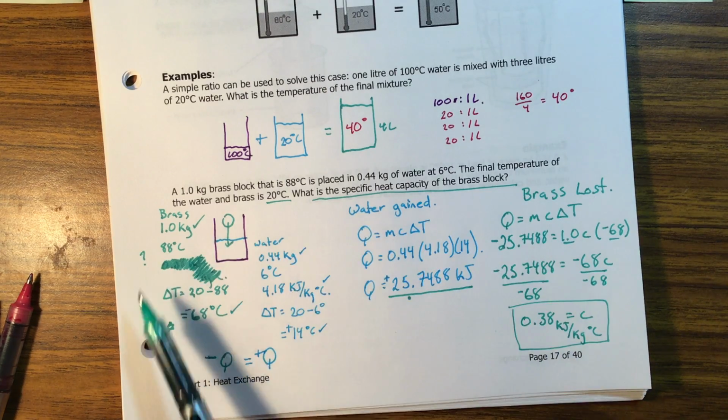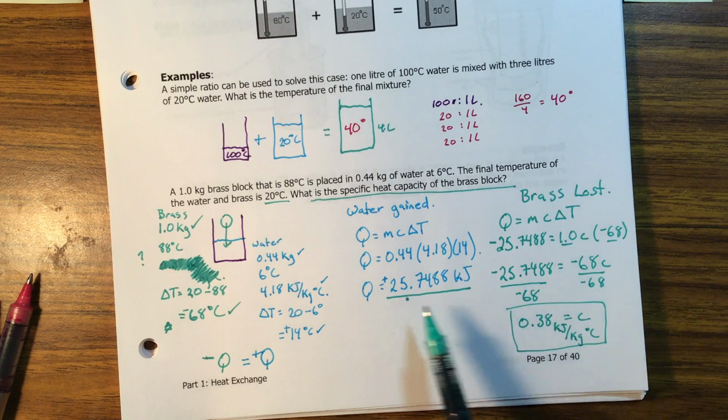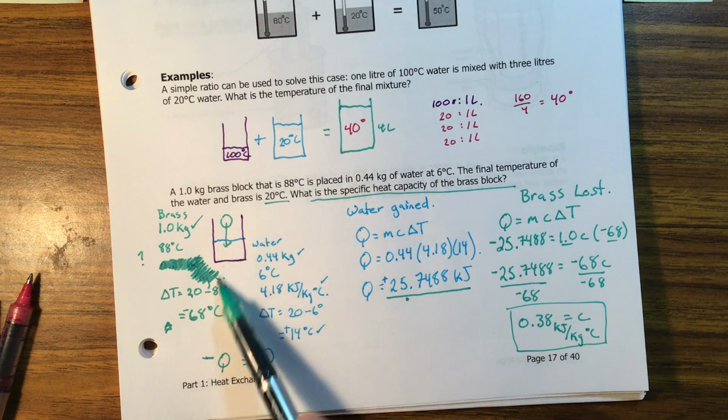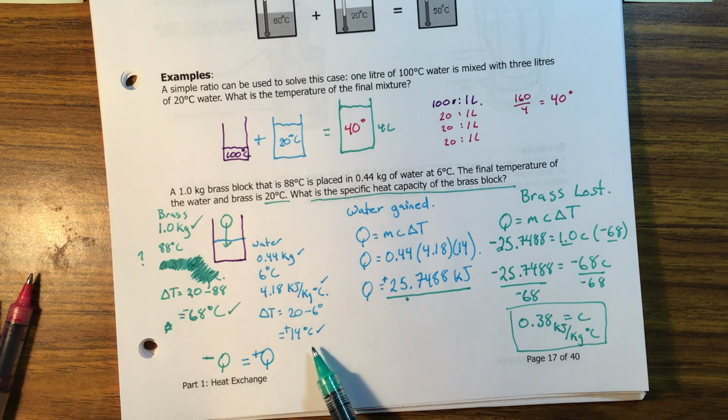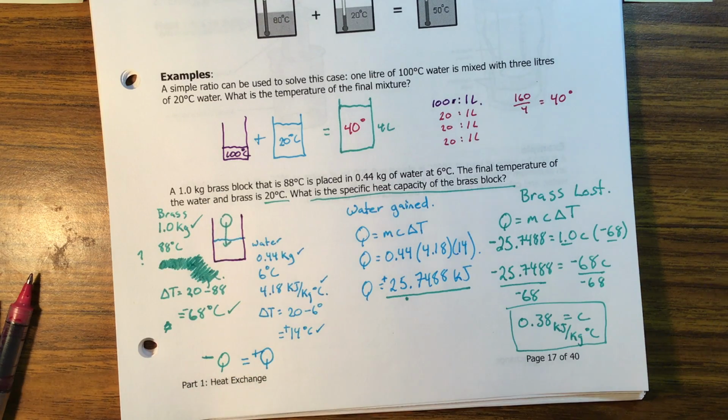All right, so you're going to encounter questions like this. And there's 2 equations that you're going to have to do. It's just Q equals mc delta T. For one of them, you'll know all the information to find out Q. For the other one, you're going to have to find out some information.